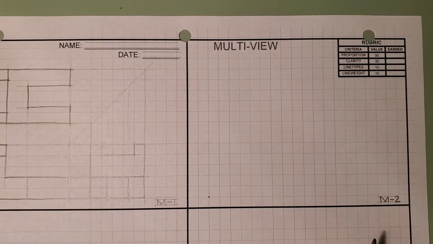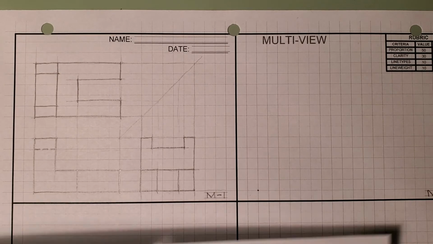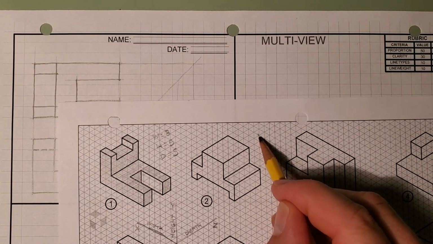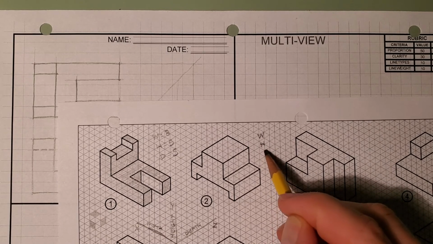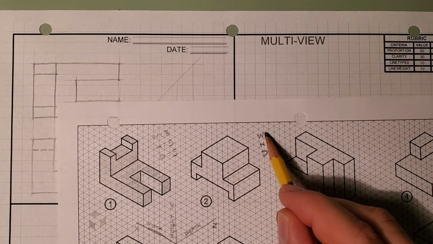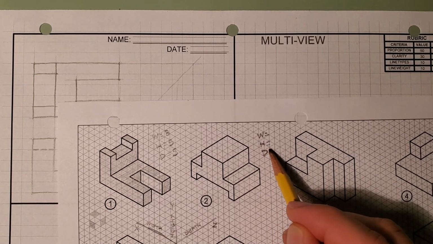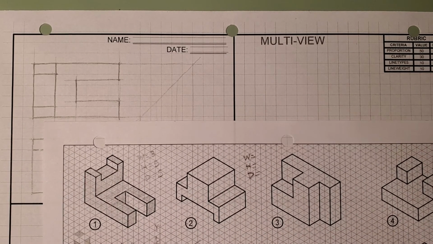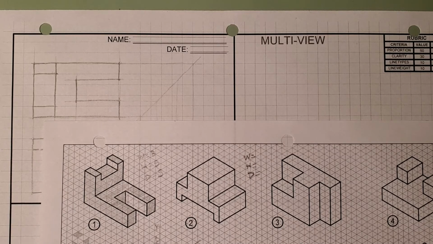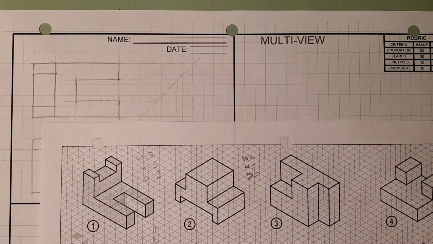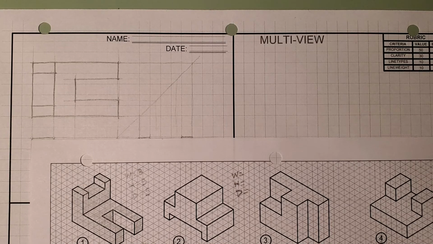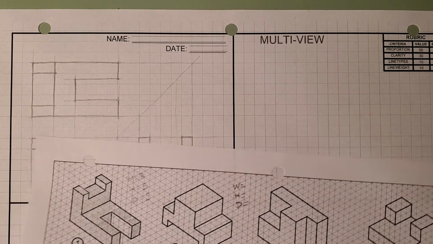Again, what you want to do is to get the dimensions off the object. So I start with width, height, depth, and get those dimensions. Once I get those dimensions, I start to box out my front view first and work from my front view to get my right side and my top. Really, it doesn't matter which one you do second, whether you go top or right side. I just like to go to the top second.